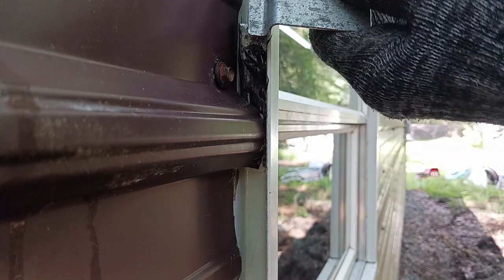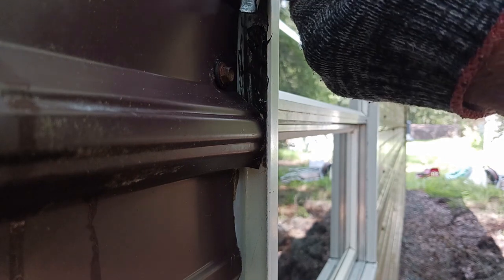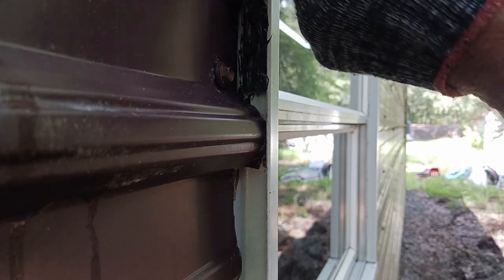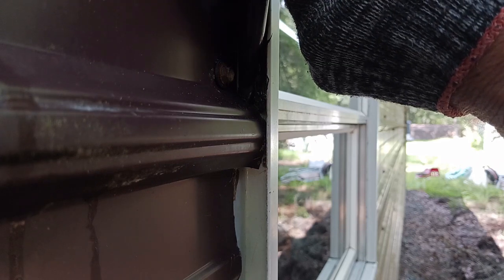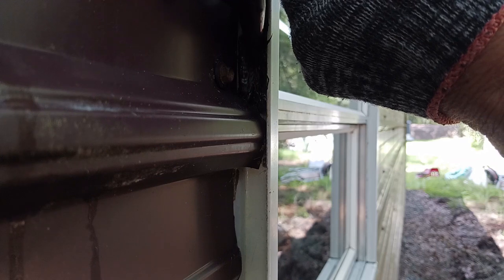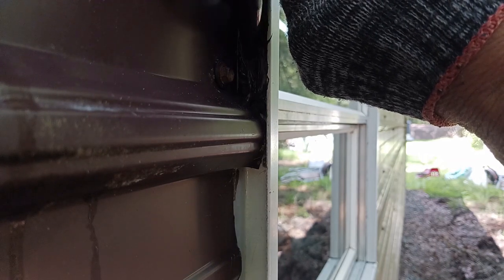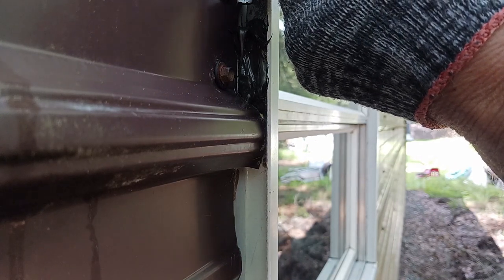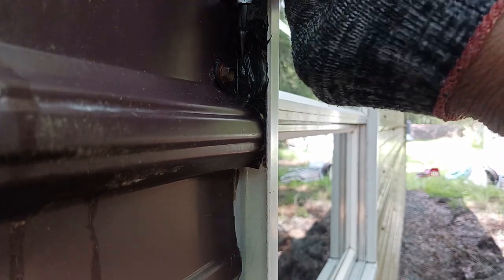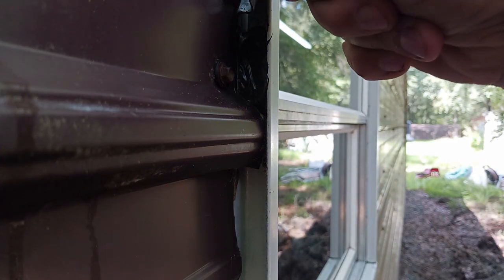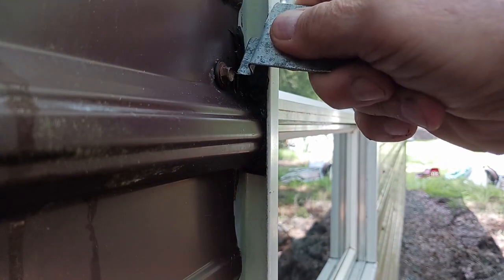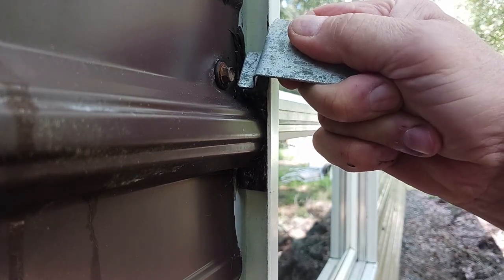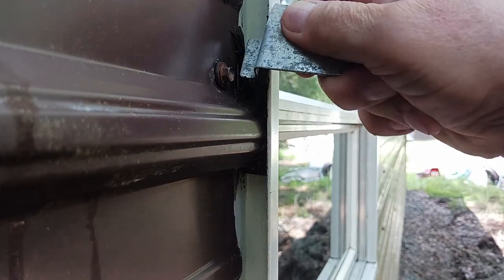It's pretty dark there, but I'll try to show you what I'm doing. So the tool is in the spot, and I'm just gobbing this caulk on it so that when I move it into position, there's plenty there to push up against that joint.